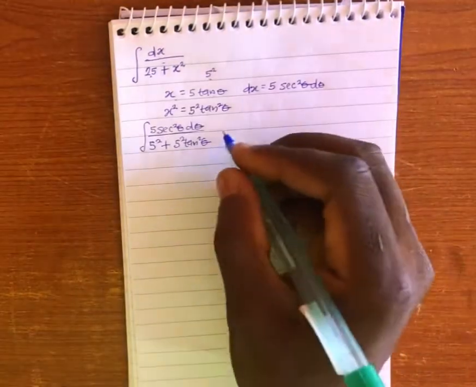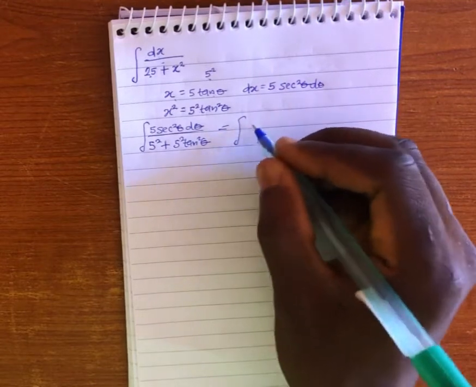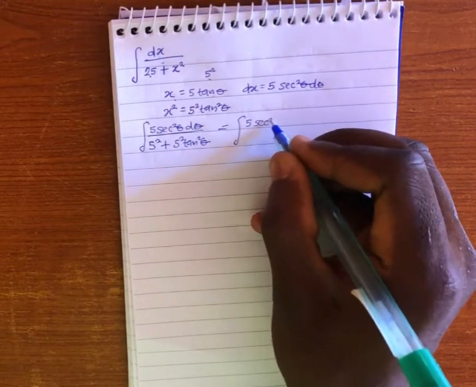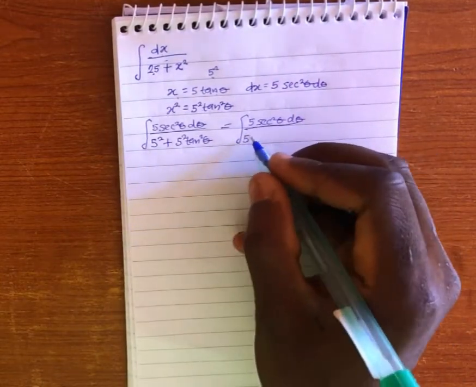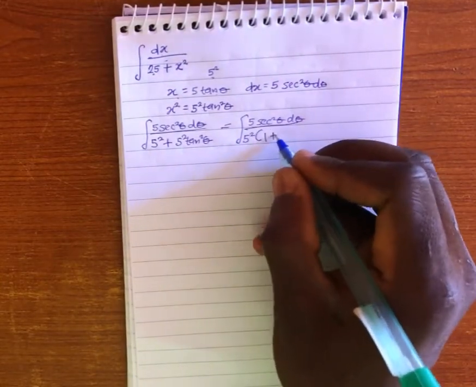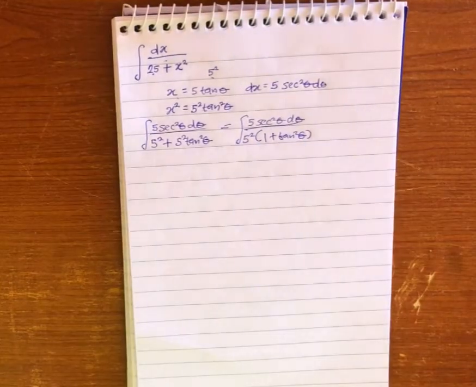So I can rewrite this expression as the integral of 5 sec squared theta d theta, all divided by, I will factorize 5 squared into brackets, 1 plus tan squared theta. Can you see it? Very beautiful.